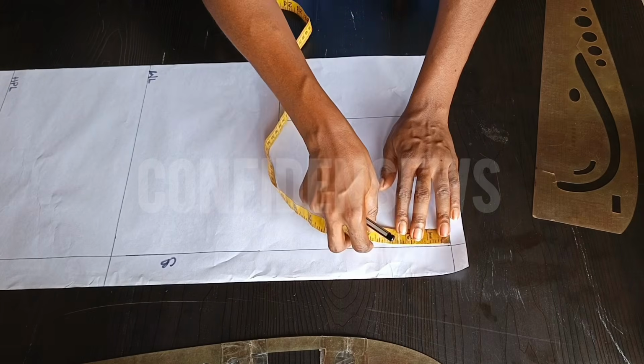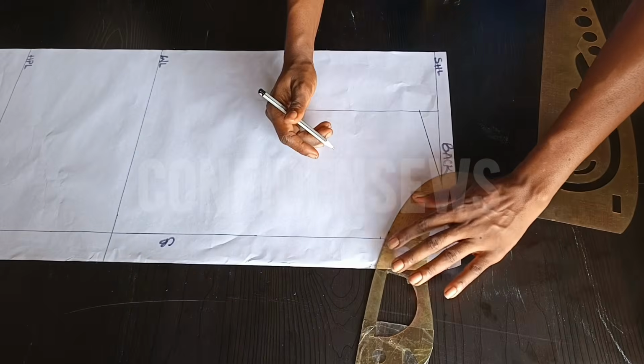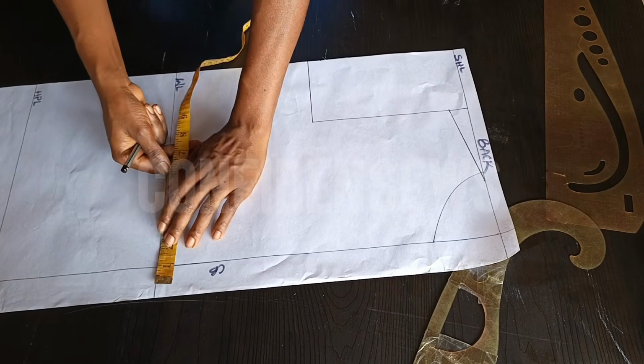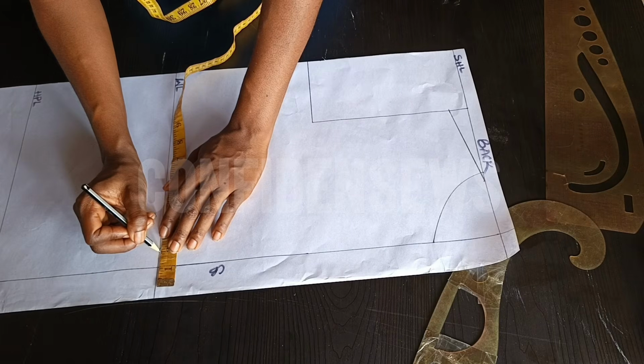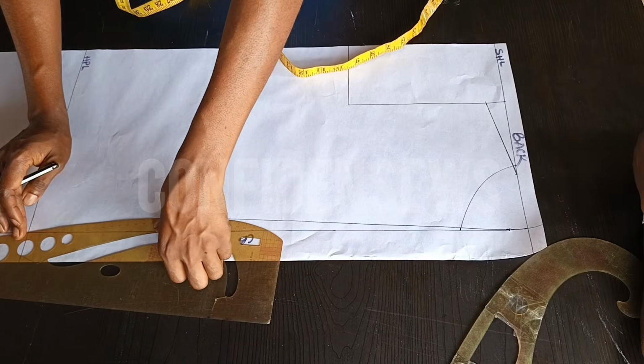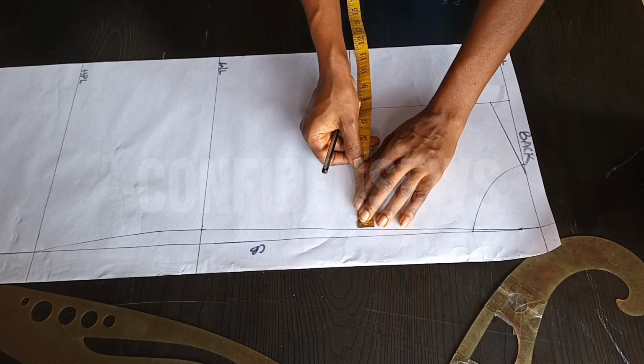Now, you're going to come down for the neck depth by 3 inches or how low you want it to be. But I recommend from 1.5 to 4 inches. Then from the center back, you're going to come in on the waistline to about 0.75 or 1 inch, depending on how much you want to contour the center back here. And then the measurement will be starting from this line.